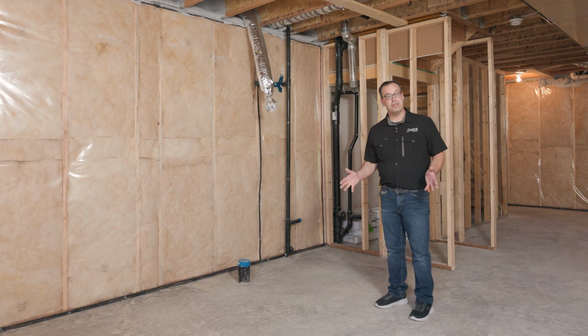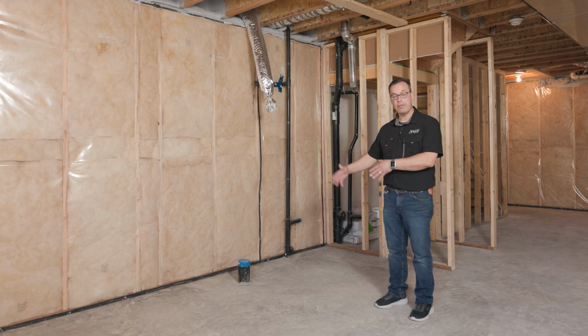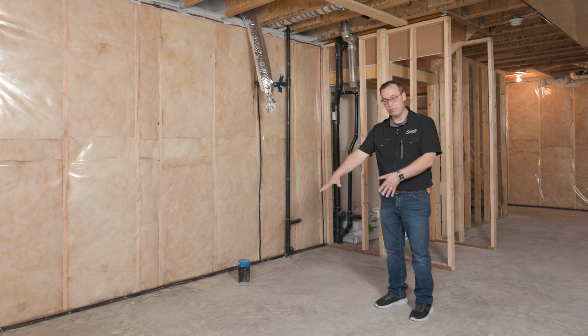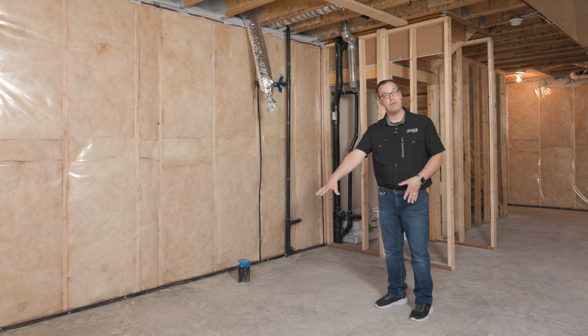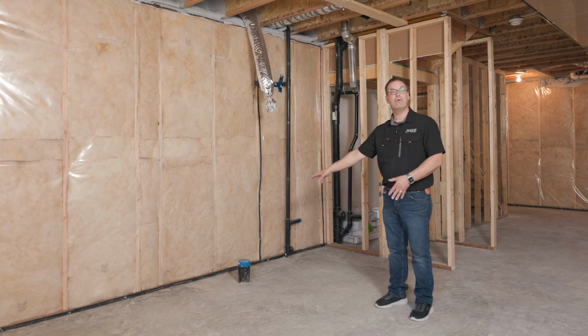Down in an unfinished basement, you'll have a rough-in for a future bathroom. So when you develop your basement, a lot of the hard work is already done. There'll be a drain in the floor, as you see here, for a shower or a tub. The larger drain poking up out of the floor, that's for a toilet.